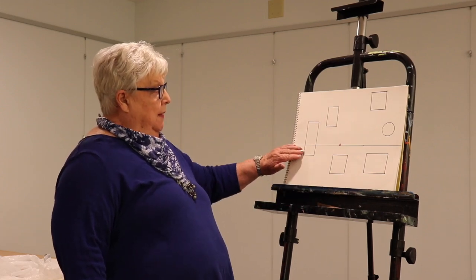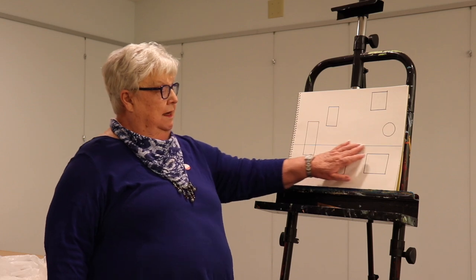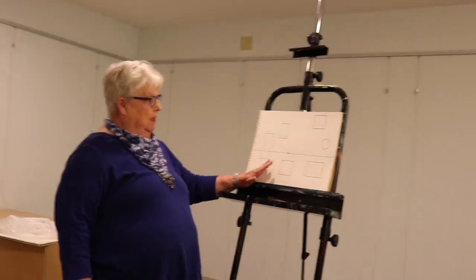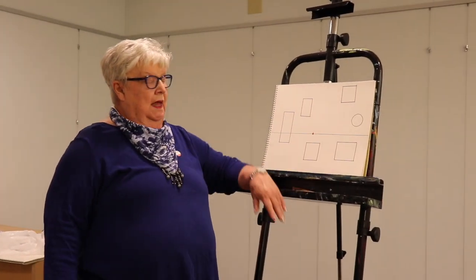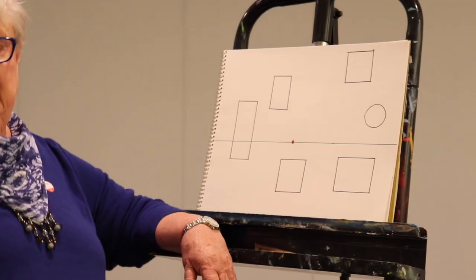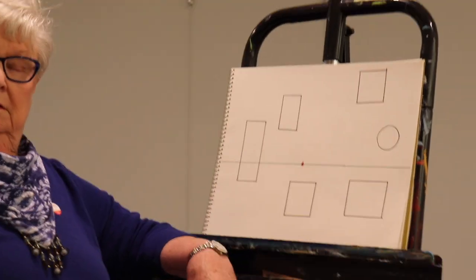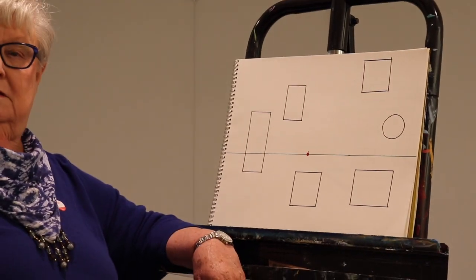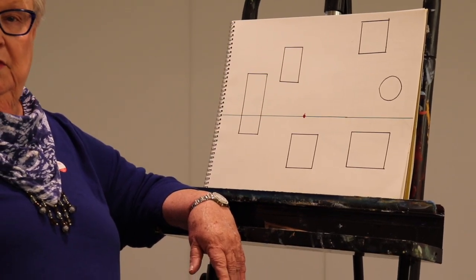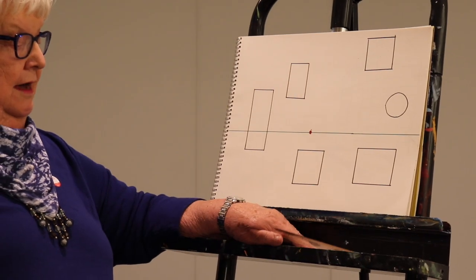So I'd like you to copy this. This green line is the eye level line, and the red dot in the center is the vanishing point. So if you could draw these 5 rectangular and square shapes and 1 circle, and just find something that you can draw around that's round. And if you can't find anything handily, then just fake it and draw as near to a circle as you can on this. And I'll give you a couple minutes to do that.